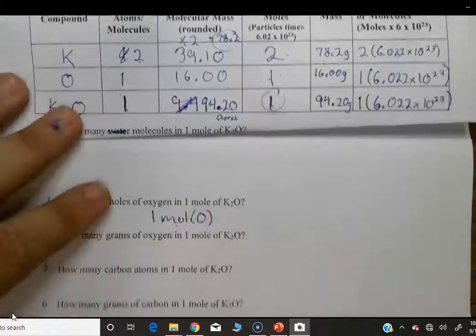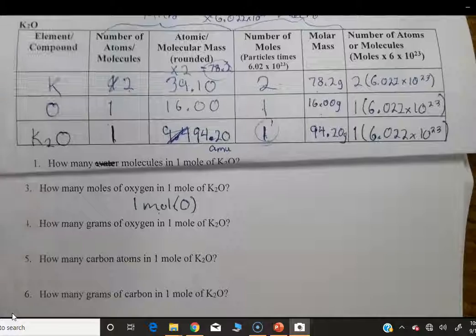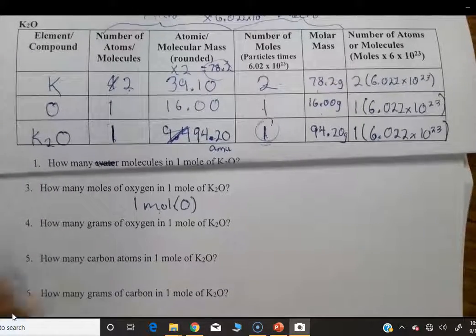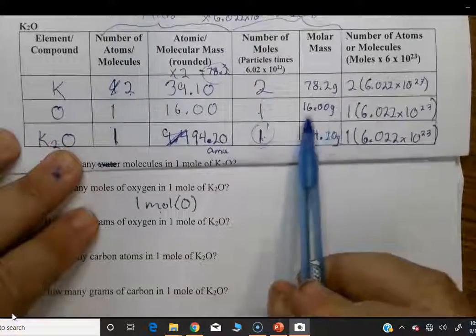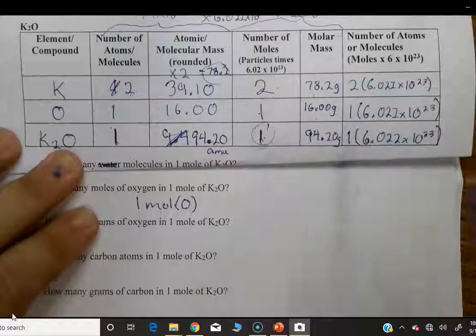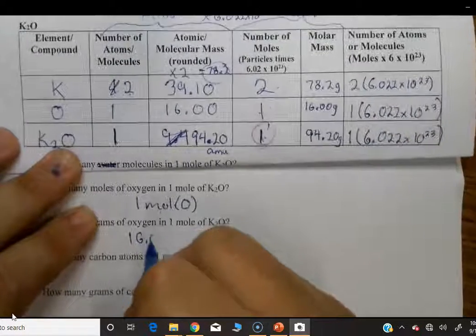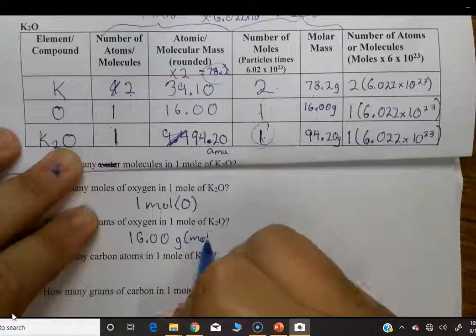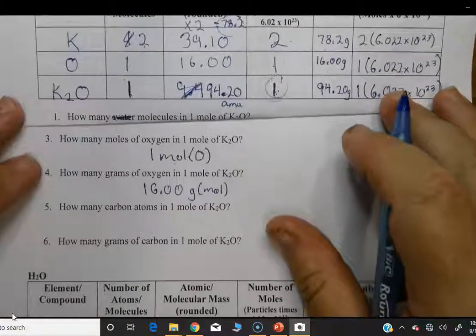You have to get used to unit of measure plus the compound or element. Okay, next thing is, trying to keep this on the screen here. So, how many grams of oxygen in 1 mole of K2O? So again, you come up here, this is 1 mole, and there it is. It takes 16 grams of oxygen to produce 1 mole of K2O. So 16.00 grams per mole. Okay? All right, next up.